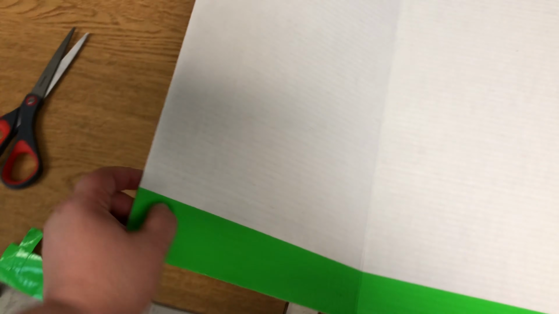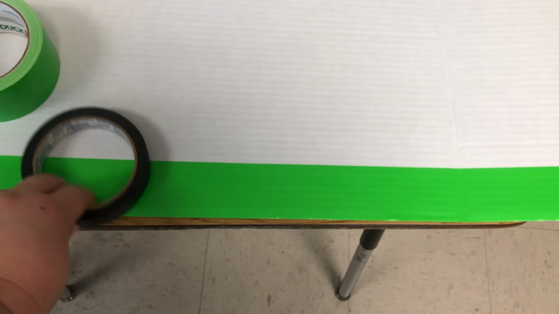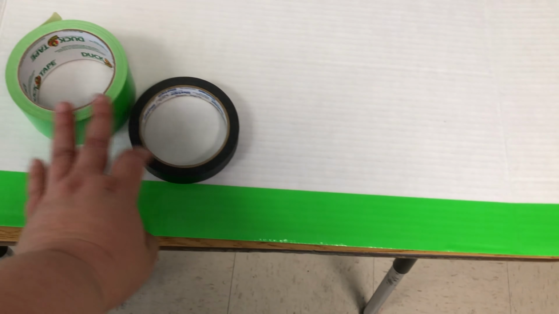This is what my board looks like right now, so I can show you progress. This is the small board right here. And I'm starting by putting a border. I am using duct tape, this duct tape right here, and then I'll also put this tape right on top of it, similar to how I did my board last year.